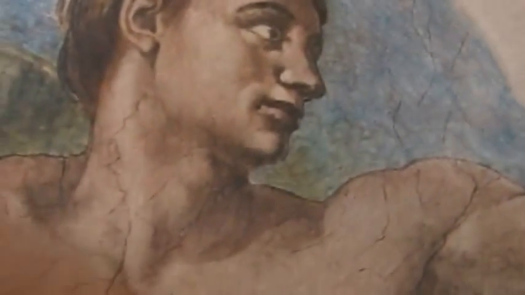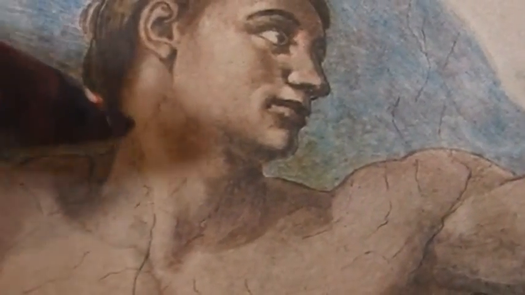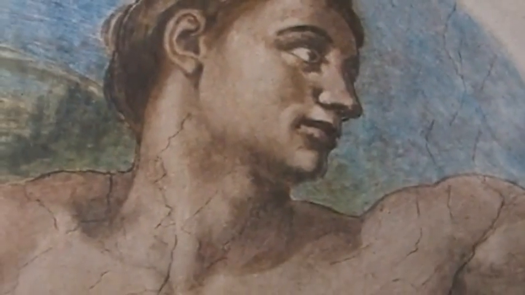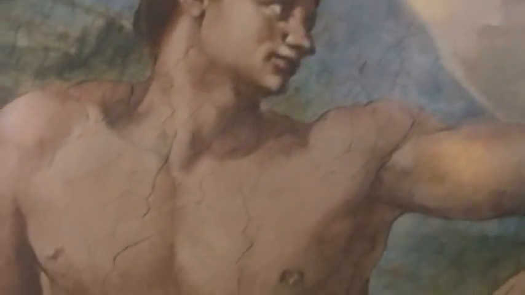Now, if we look at this vertical neck muscle that you have here with the throat area pronounced, you come back to the painting, you look at Adam, he has the same exact vertical neck muscle with the throat area pronounced. Same with the chest area. If you look at the chest area, it's the same in the painting.